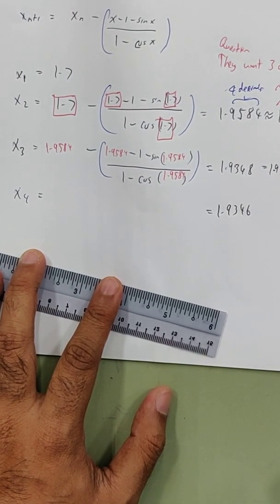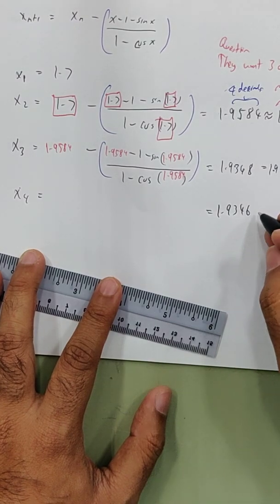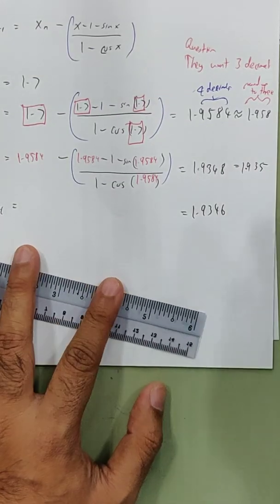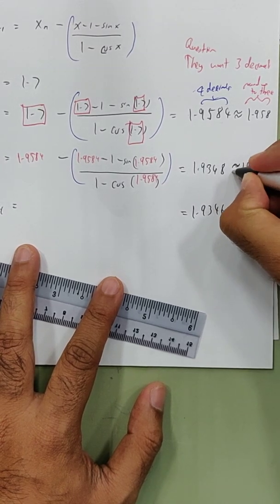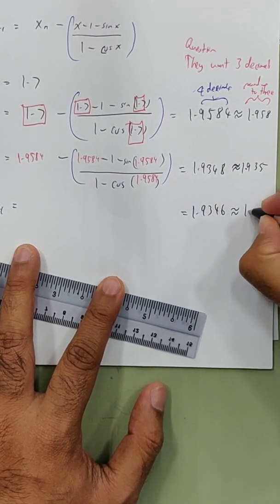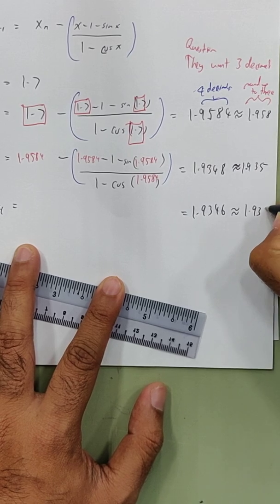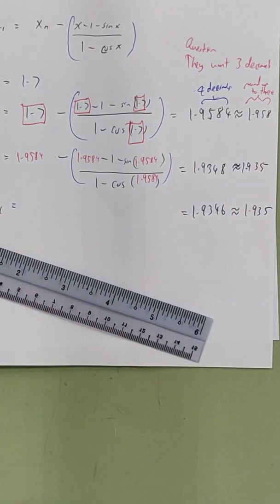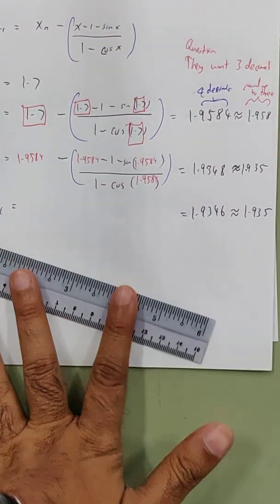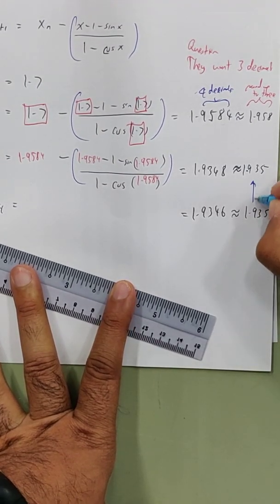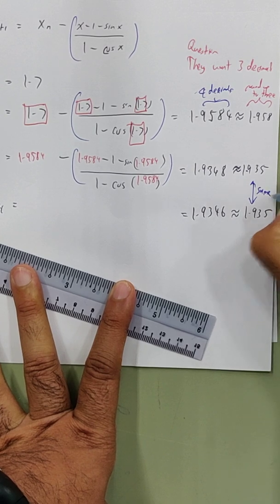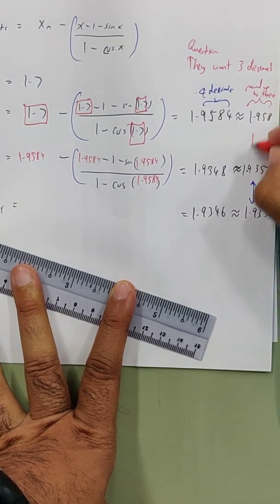1.9346. And then what do we do? We round it up. Okay, sorry, this is the wrong sign. 1.935. What should we do now? We stop, because this one is the same. This one is not the same.